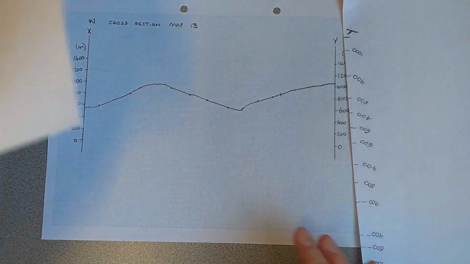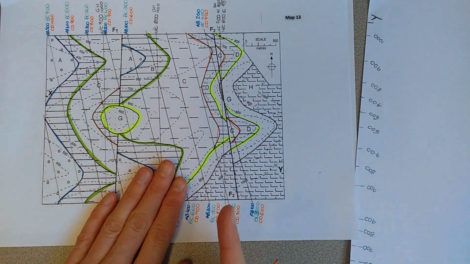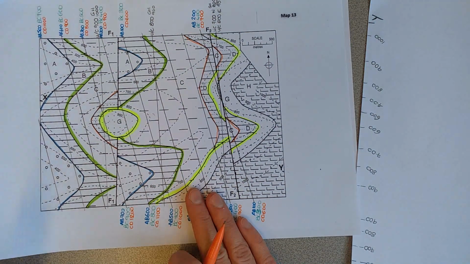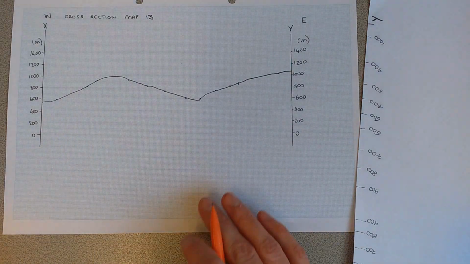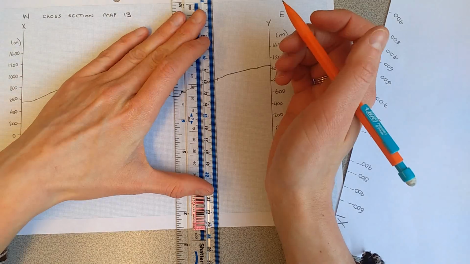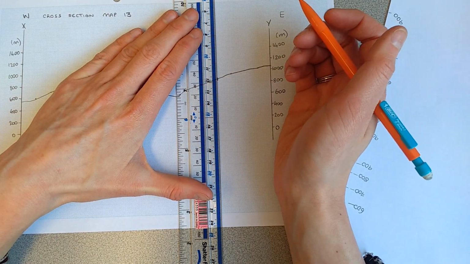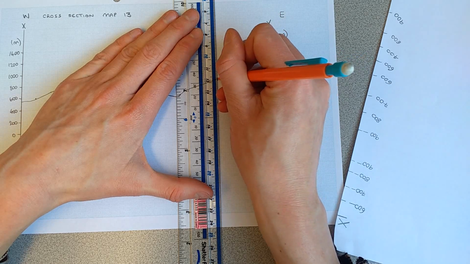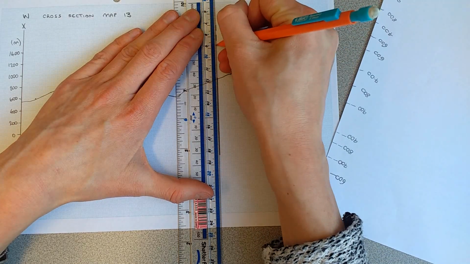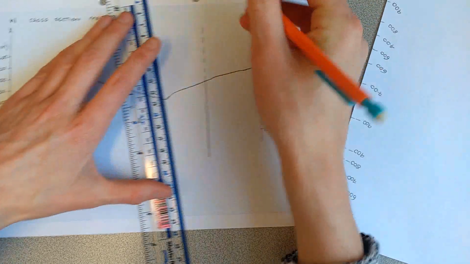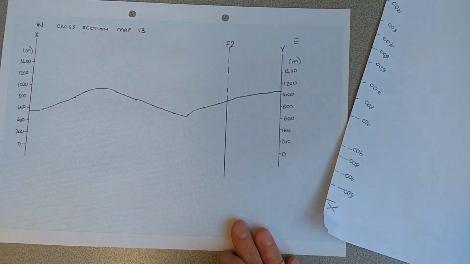Now, as we discussed earlier, as this is a completely straight line, I know that my fault is vertical because it's cutting across all the topographic contours. So I'm going to draw it on my cross section as a vertical line. It's going to be a solid line when we're below the surface, and it's going to be a dashed line above the surface. And I'm going to label that F2 as a fault.